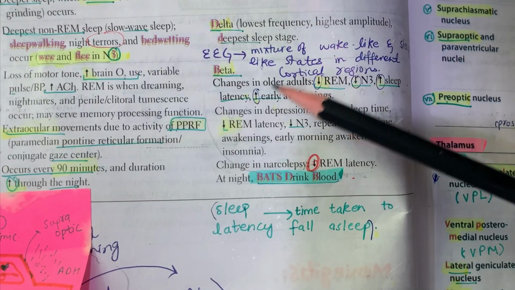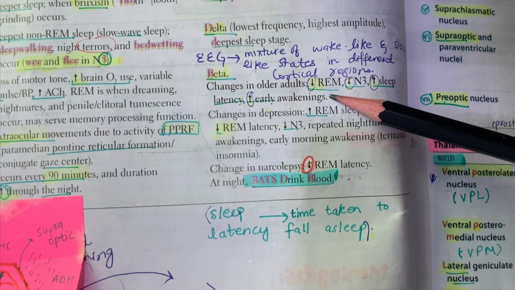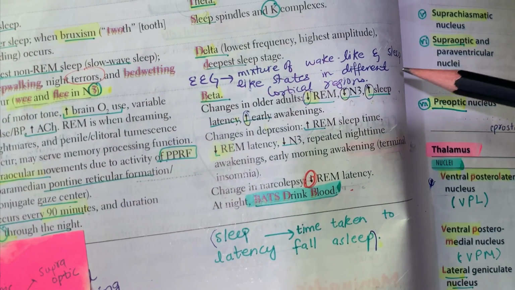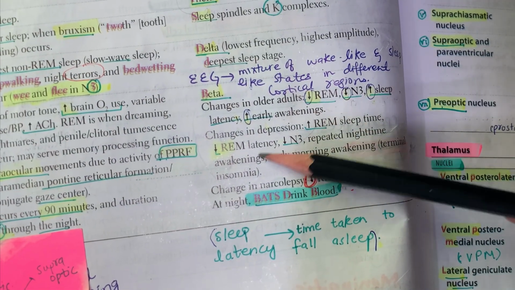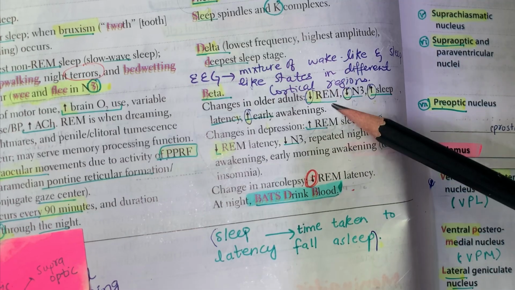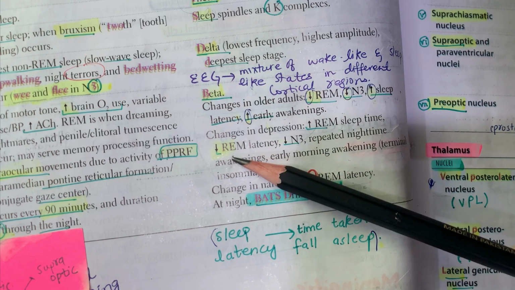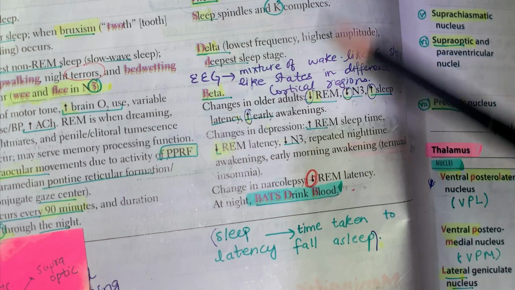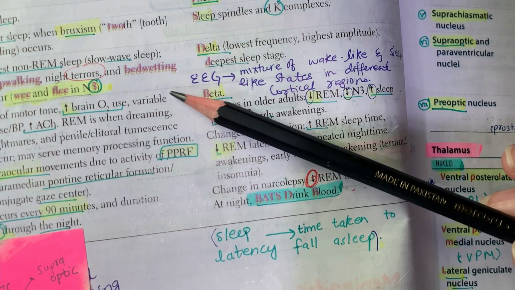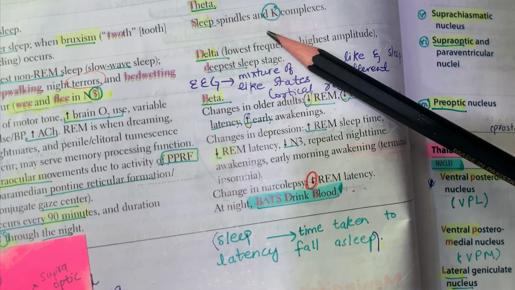In older adults, deep sleep is decreased, quality is decreased, and they even dream less because they've spent their life, so REM will be decreased and latency will be increased, more time. In depression, REM sleep time will increase because depressed people have more dreams and nightmares, and they jump straight into it, so latency will also decrease. Whatever the disorder, N3 is decreased, because if you have less N3, you're not going to get enough sleep. All right, so that is it for today.